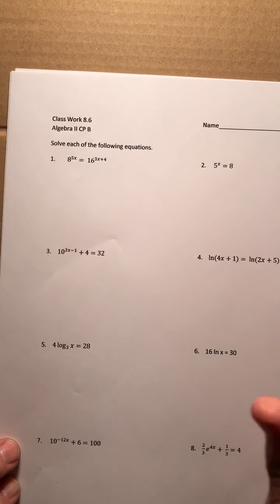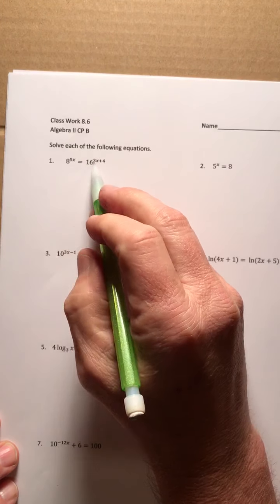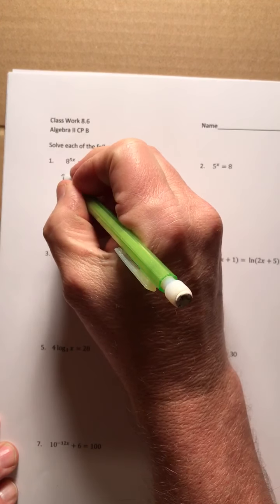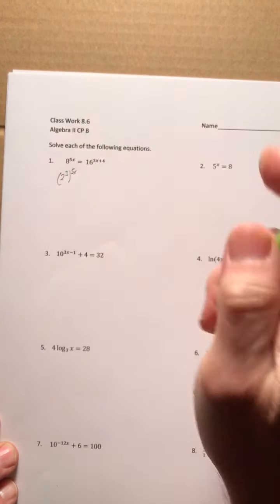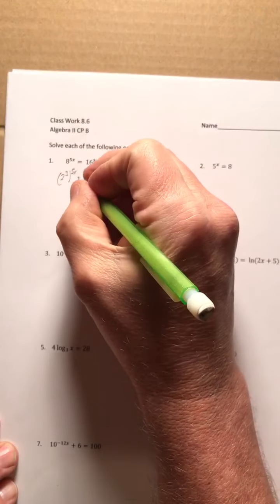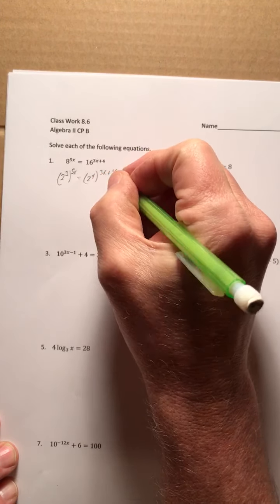All right, our classwork. Here we go. Let's see. We got an 8, we got a 16. We can change them both into a 2. So this would be 2 to the third to the 5x. And then 16 would be 2 to the fourth to the 3x plus 4.